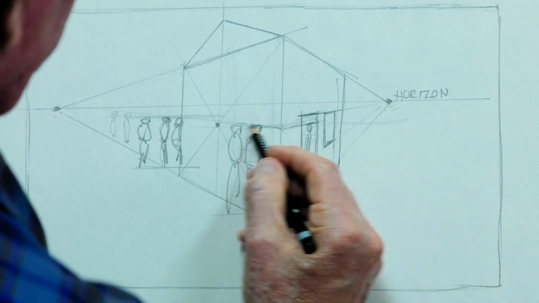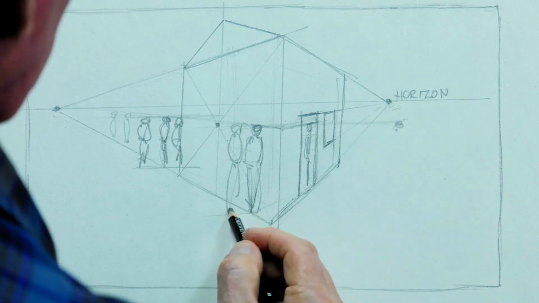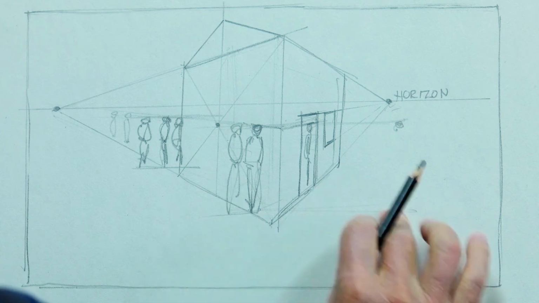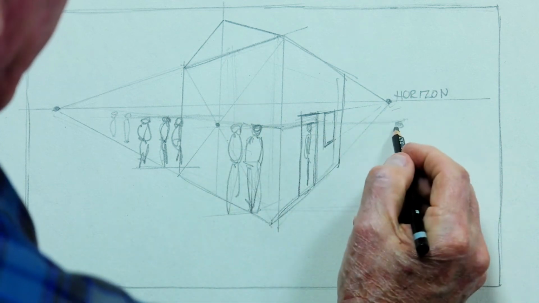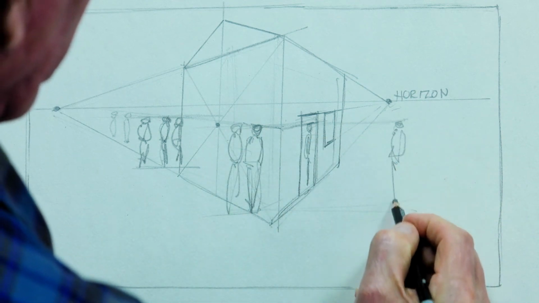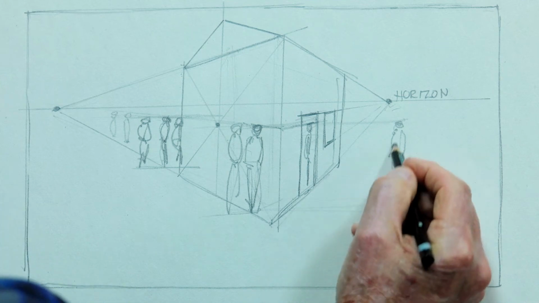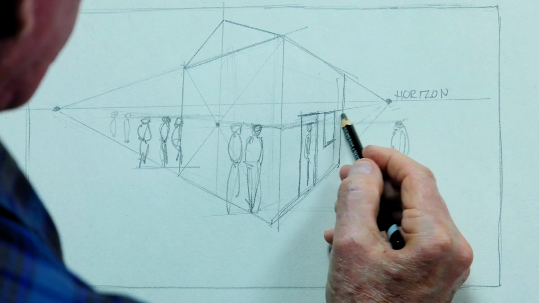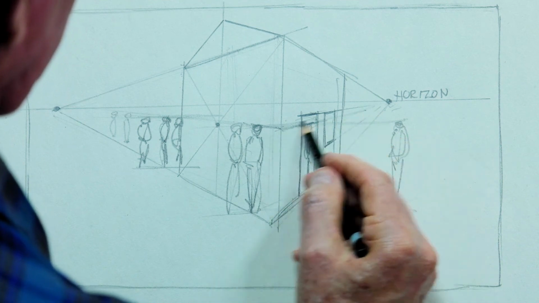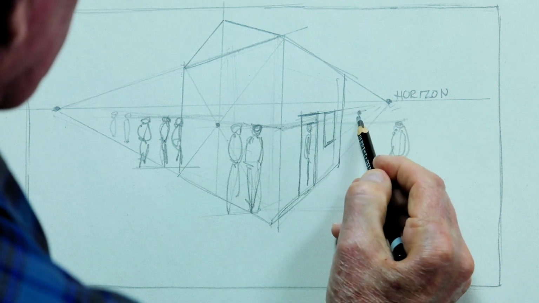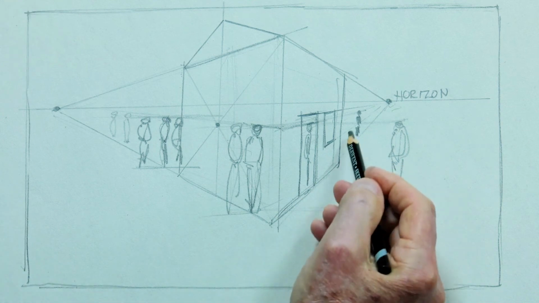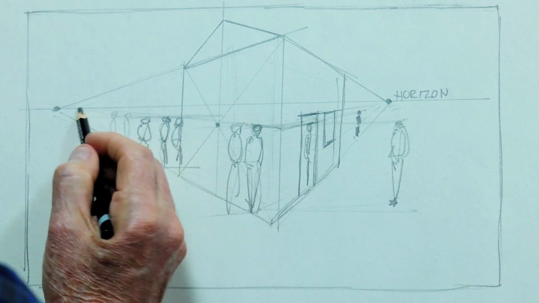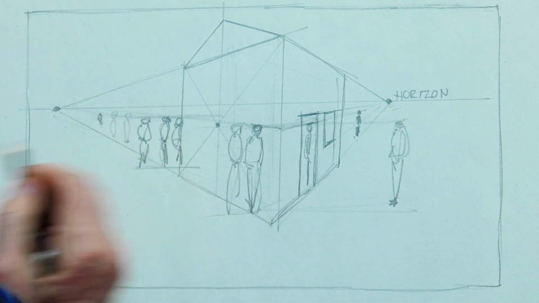Same way, if I want that person over here. See, these lines here are parallel to the horizon. So if I want something in a row there. And say I want somebody way back here. I take that line. So in simple terms, that's about all there is to it for 1 and 2 point perspective.